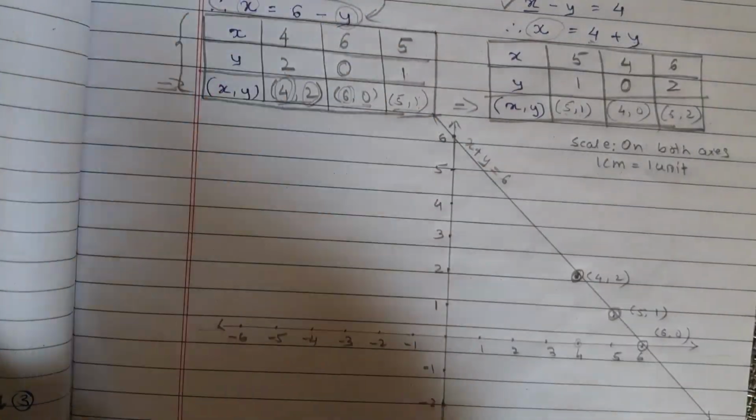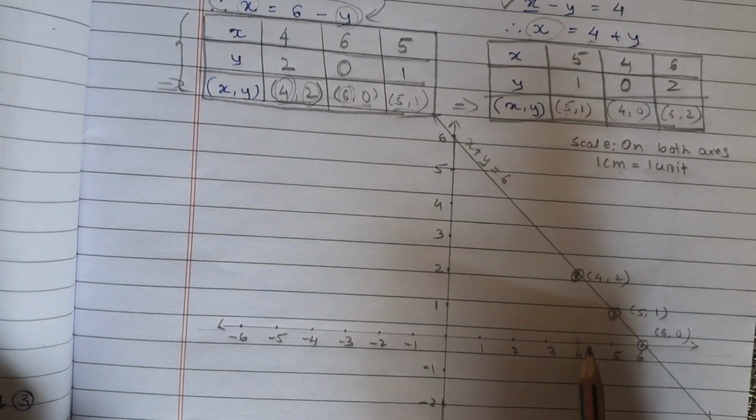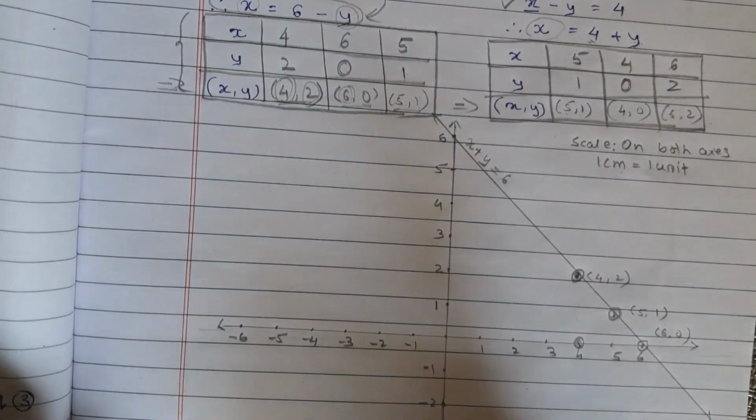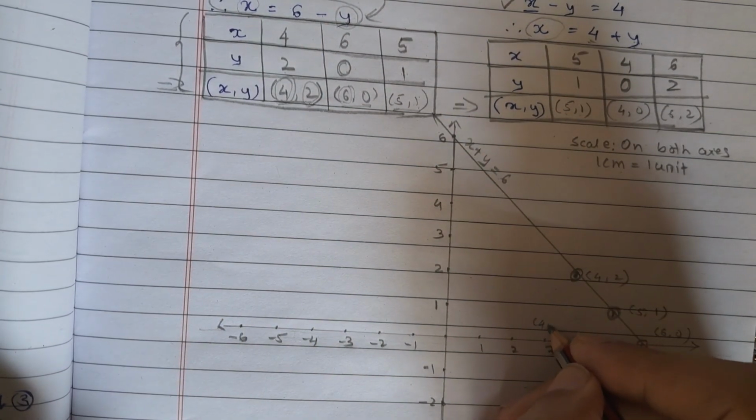Similarly 4 comma 0, how to identify 4 comma 0? On the x-axis you have to look for 4 and then you have to move 0 steps upwards. That means you have to just stand over here, right? So this is 4 comma 0.